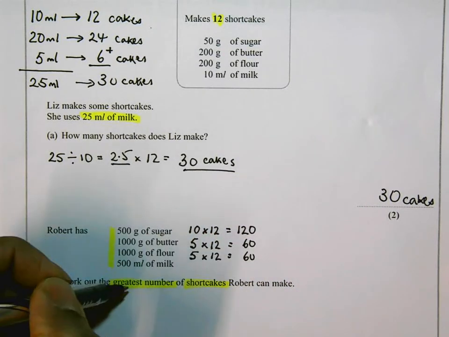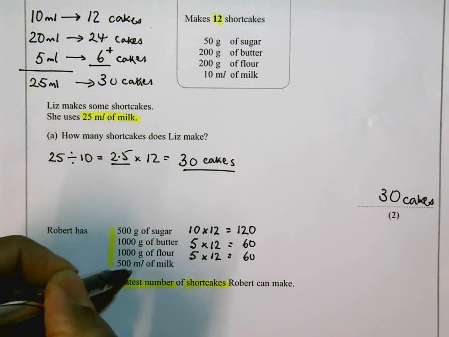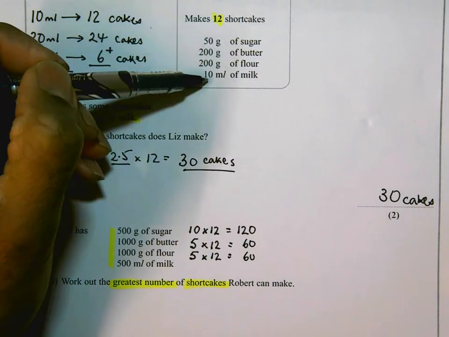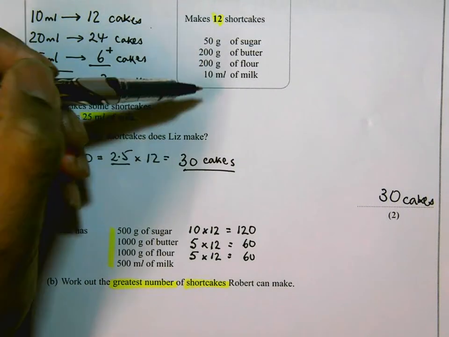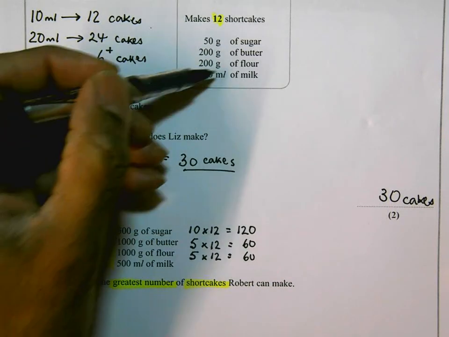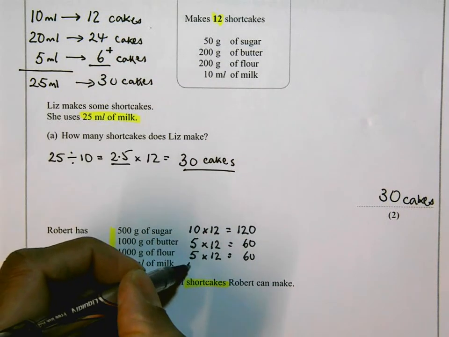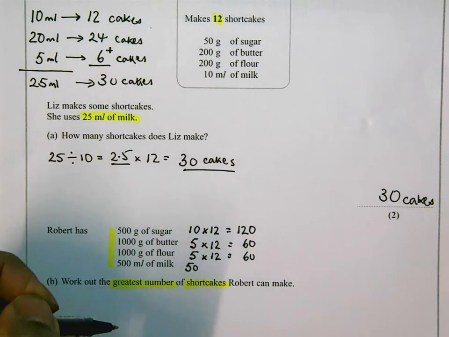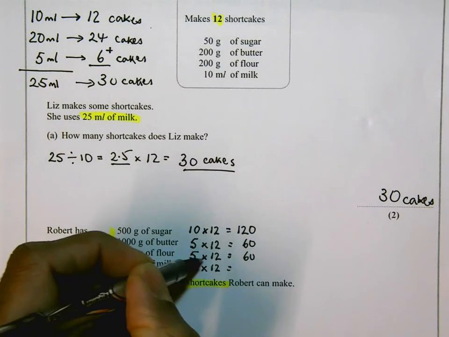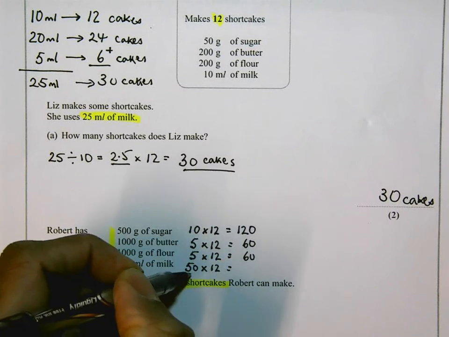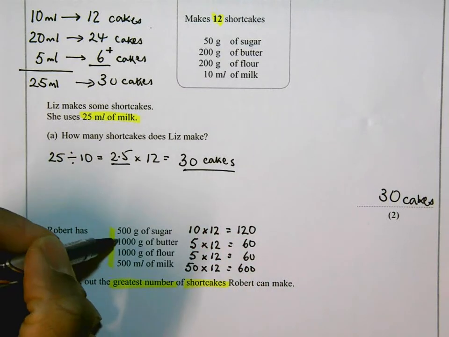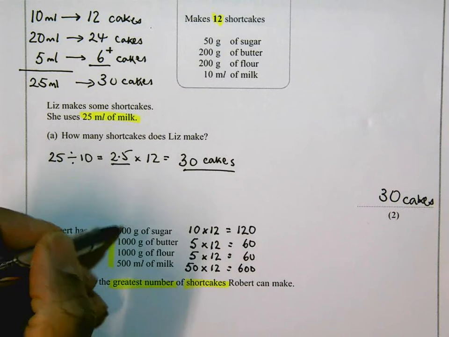Now, with 500 milliliters of milk, how many shortcakes can I make? Well, with 10 mil, I could make 12 shortcakes. 10 times 50 is 500, so that's 50 times 12. Now from the previous one, I know 5 times 12 is 60, so 50 times 12 is going to be 600. So with each of these ingredients, in isolation, these are the most shortcakes I could make.